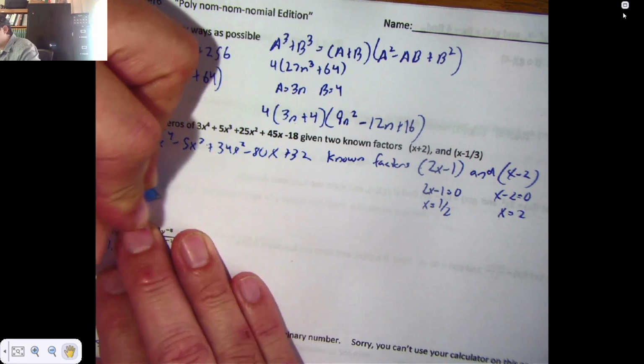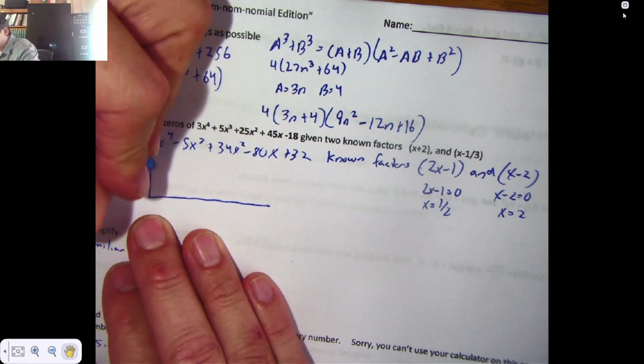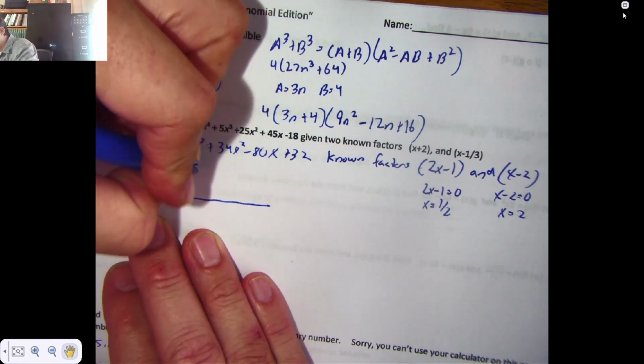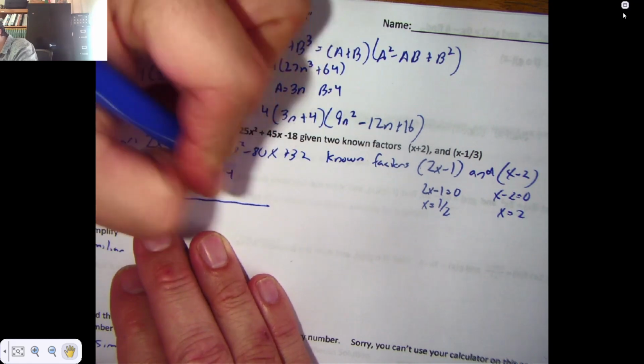So here comes my upside down vinculum. If you can't tell, I'm completely congested here. So even working sick for y'all.